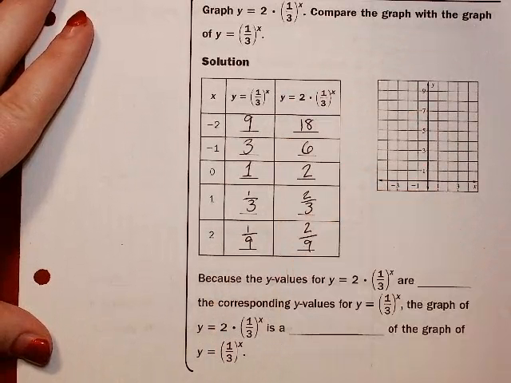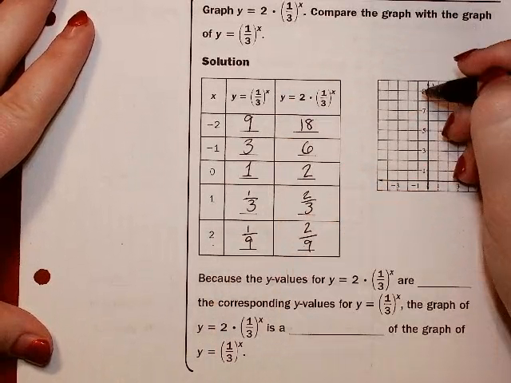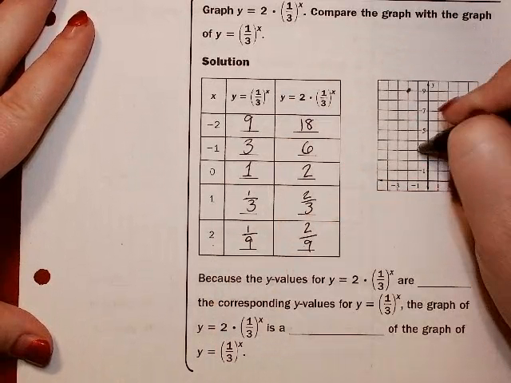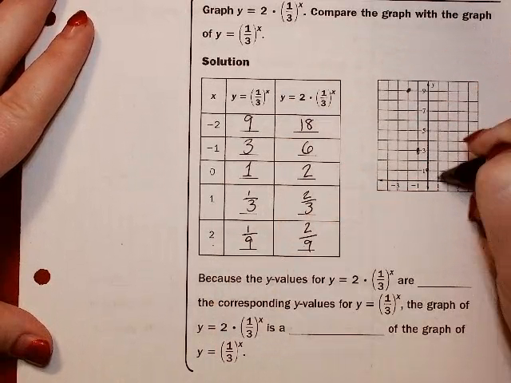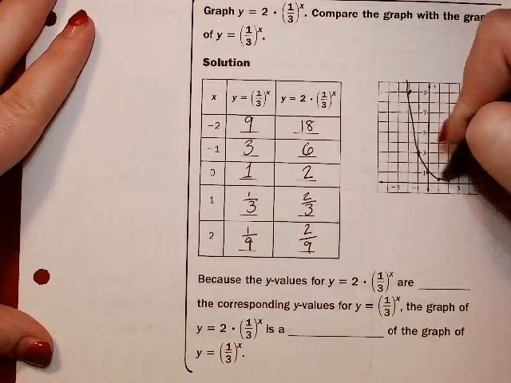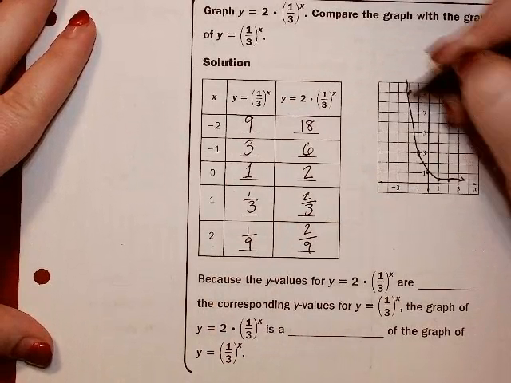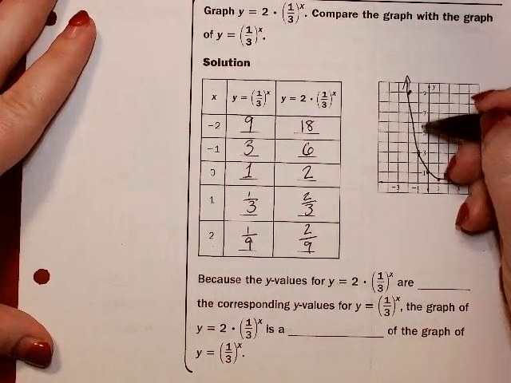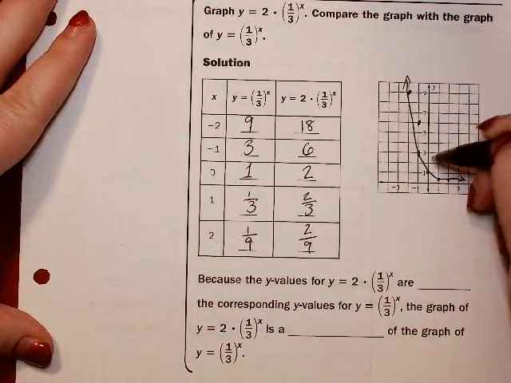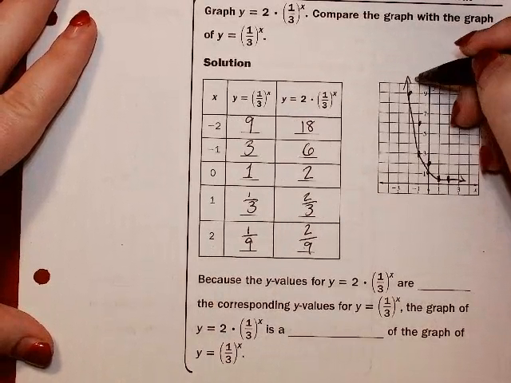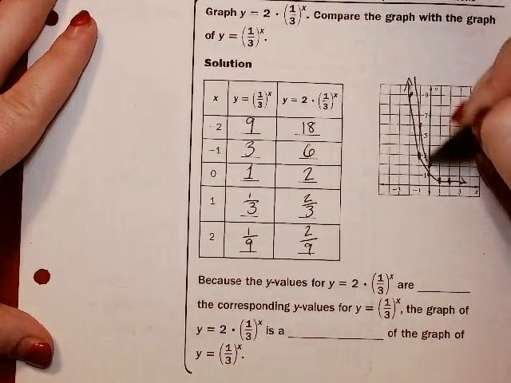So when we graph this, our first one is going to be 9, 3, 1, just like that again. And then our new one is going to be way off the chart. Then 6, and then 2, and then 2/3 and 2/9. So it's going to be a little bit higher than our previous one.